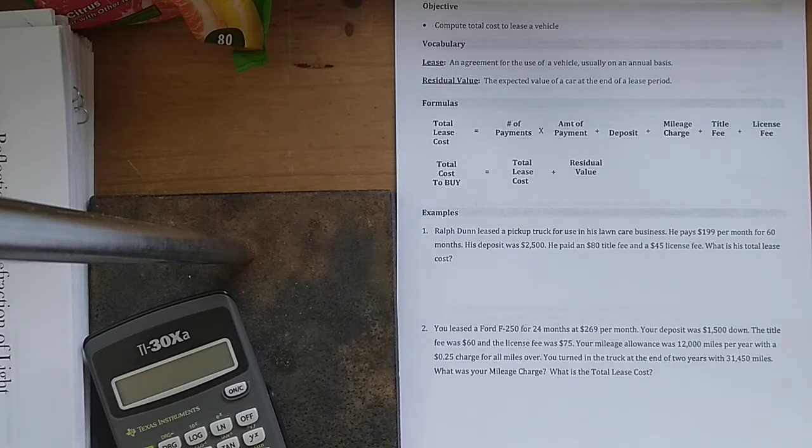So what a lease is, it's an agreement for the use of a vehicle on an annual basis. You get a new lease every year, or maybe you have some sort of different contract with your lease. But essentially, you don't own the car itself. You are simply borrowing it. It's kind of like a long-term, more permanent renting of a car.